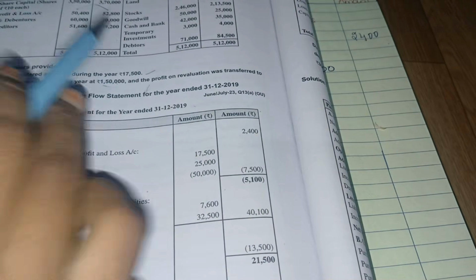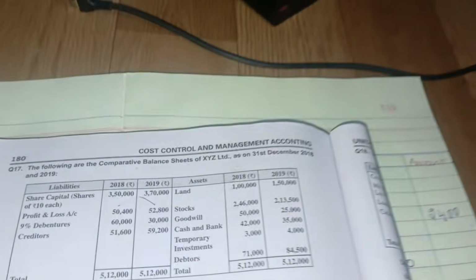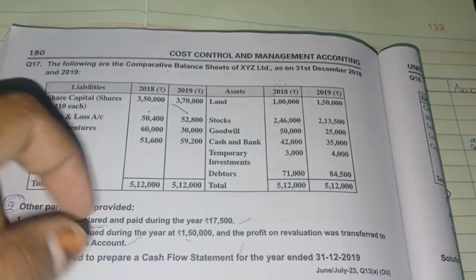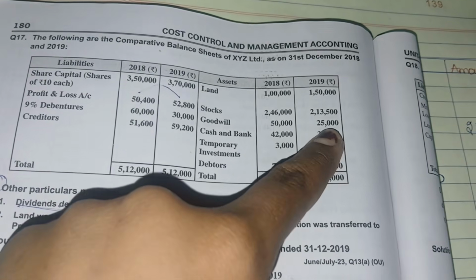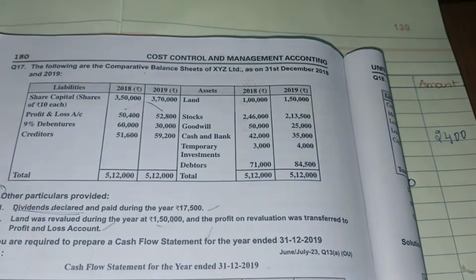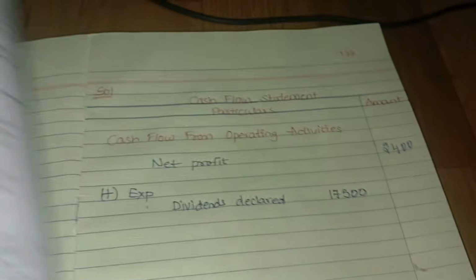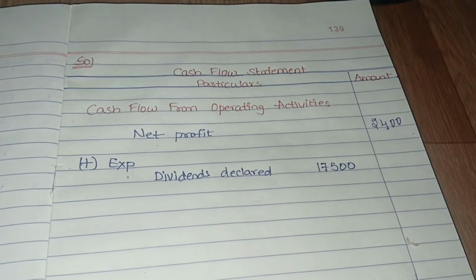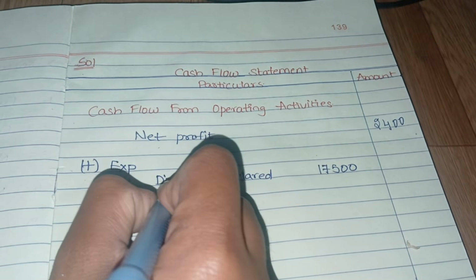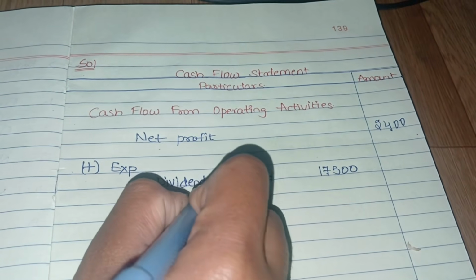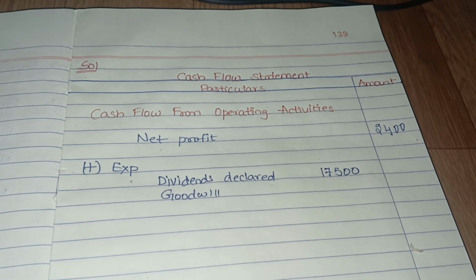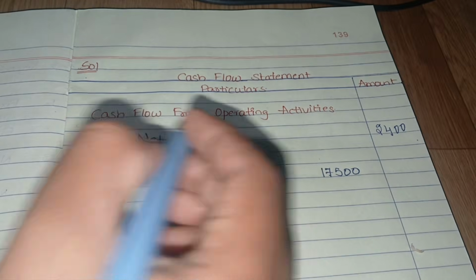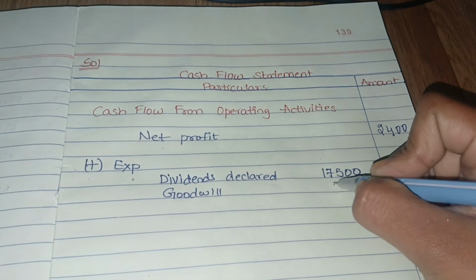Next, what you are having? You are having goodwill in the asset side also. So in the expenses, goodwill written off also we need to check. What is the goodwill value in 2018? 50,000. Now it is 25,000. Goodwill is written off, means it is getting decreased. Goodwill is decreasing, that comes in the expenses only. So how much is it decreasing? Previously it is 50,000, now it is 25,000. The difference amount is 25,000 only.